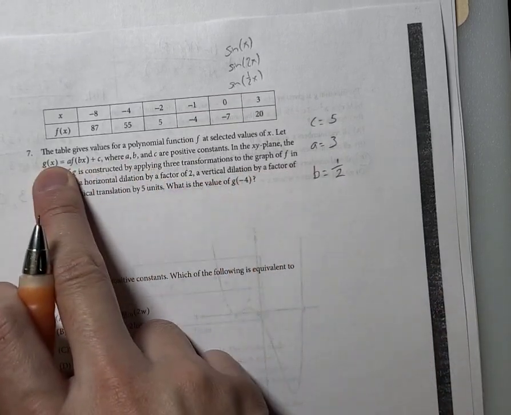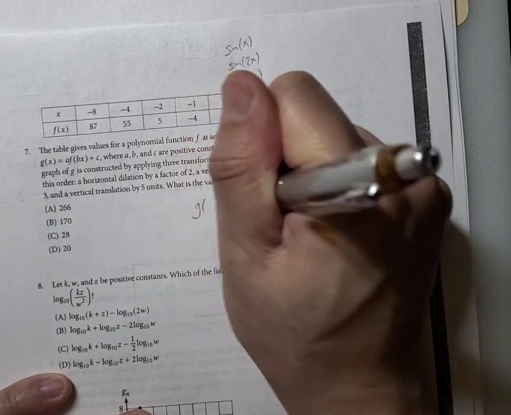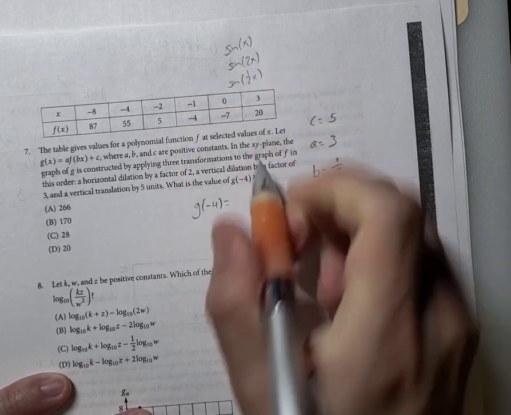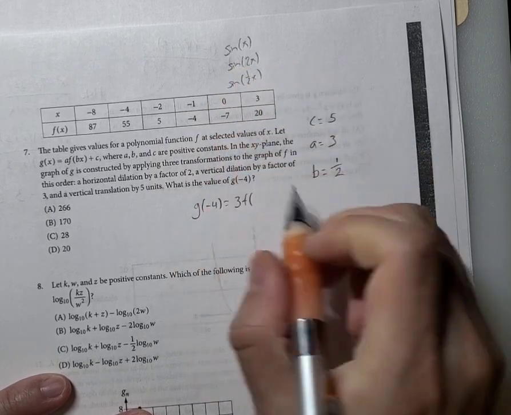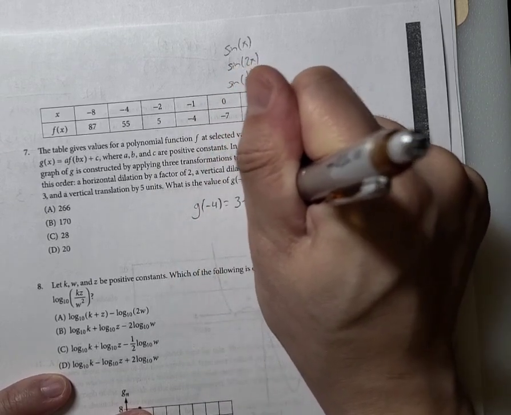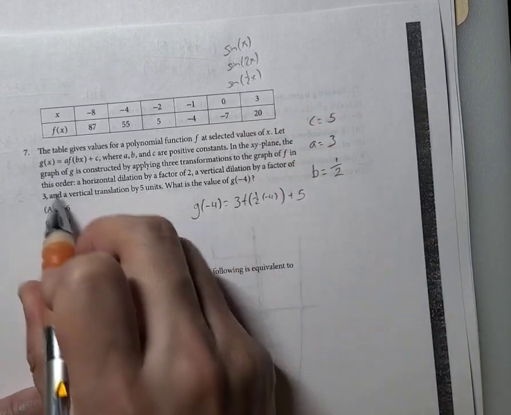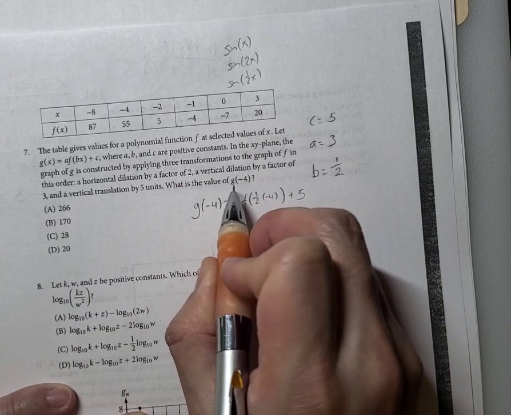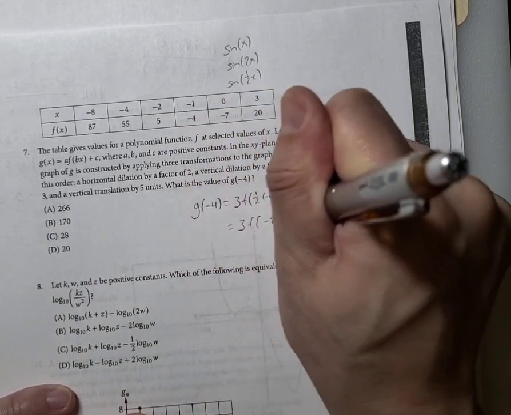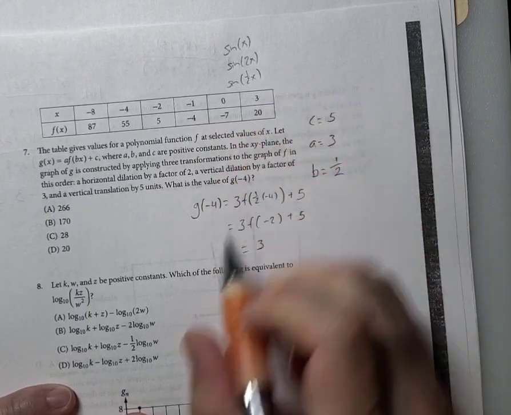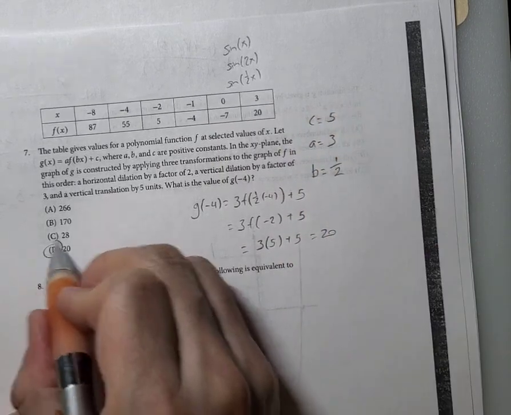All right, so now let's plug into this definition of g. So g of -4, because that's what we're finding. A is 3, so 3f of half times -4, plus 5. That's the definition of g, and x is -4. So that's what we want, right? So that's equal to 3f of -2 plus 5. What's f of -2? It's 5, right? This should equal 20. Answer is D.